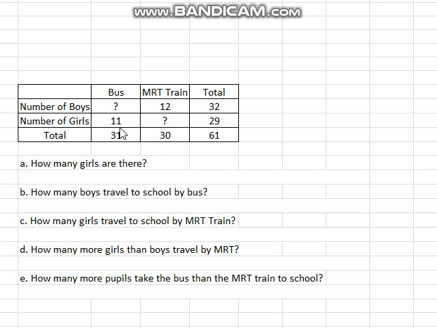Okay, so you see this one here. Let me show you this one. Number of boys: you see the number of boys who travel by bus, the number of boys who travel by MRT train, and then this is the total number of boys. And then this one, the number of girls who travel by bus, the number of girls who travel by MRT train. This one I put a question mark here so that later you just need to solve it. And then this is the total number of girls. Okay, so this is the number of students who travel by bus, which is 31, who travel by MRT train, which is 30, and then this is the total number of students.